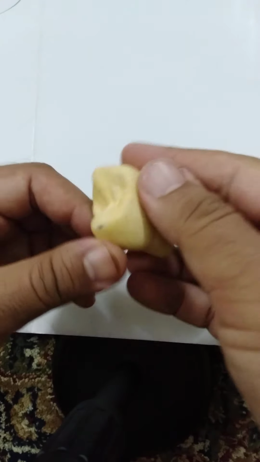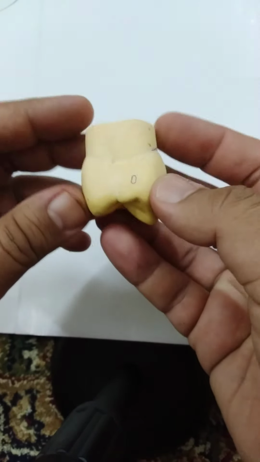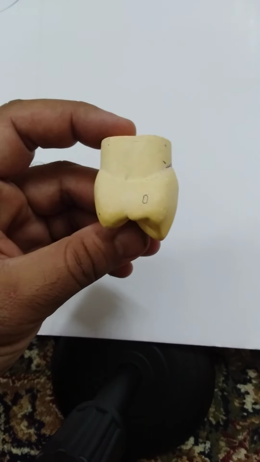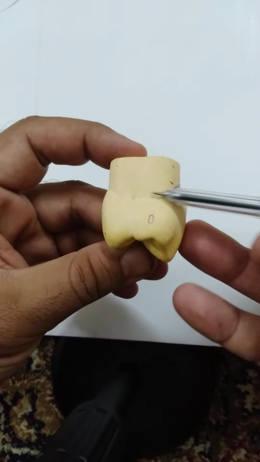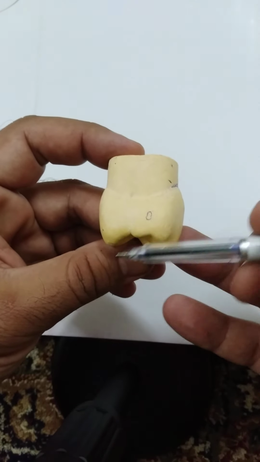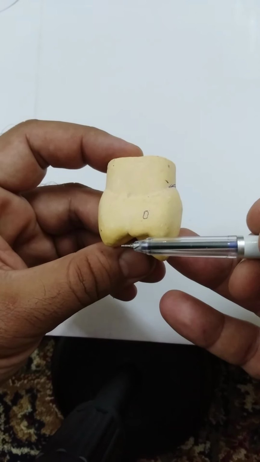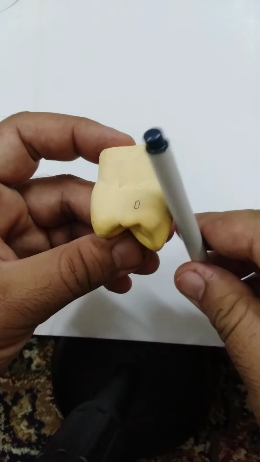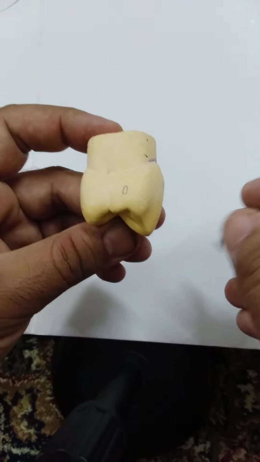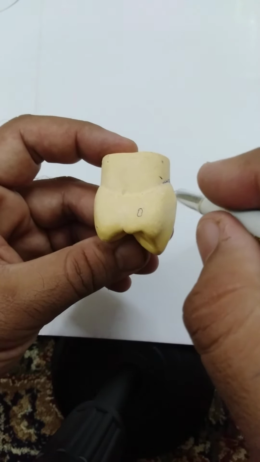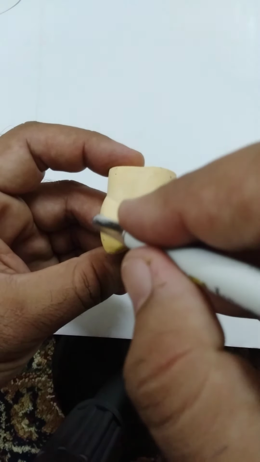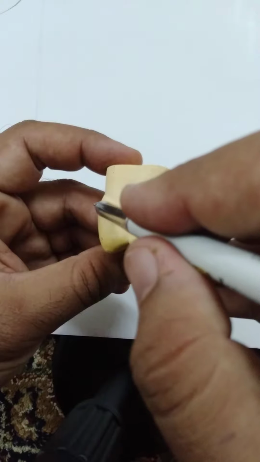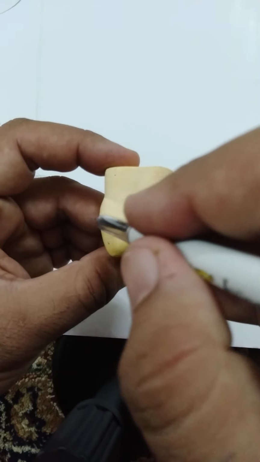Coming to the mesial aspect, the mesial aspect is trapezoidal in shape. The longer side of the trapezoid is at the cervical and shorter at the occlusal. The buccal margin is evenly convex and the height of contour is in the cervical third. The lingual outline forms an even arc with the height of contour in the middle third.